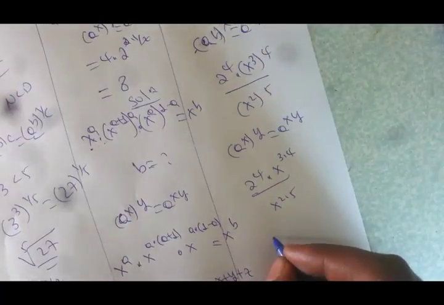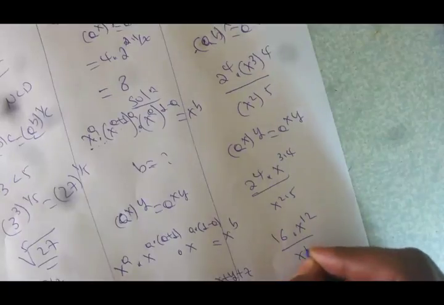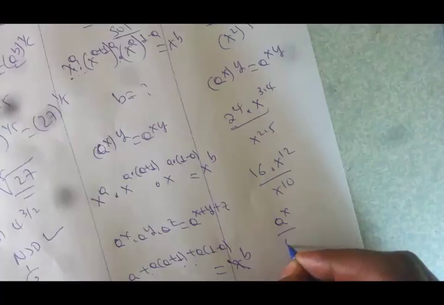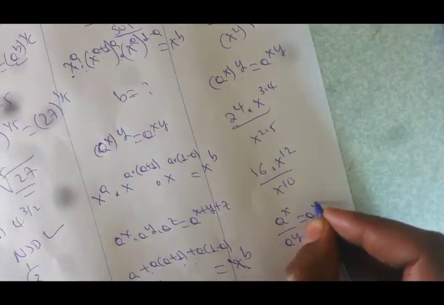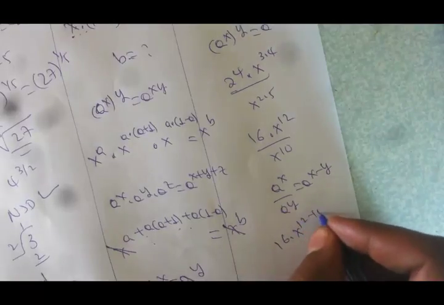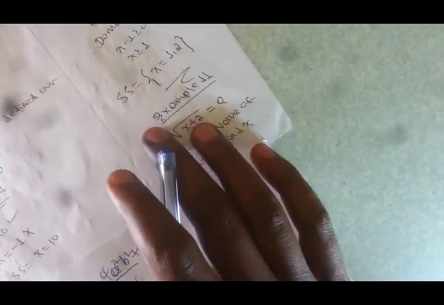Therefore 2 raised to 4 is equal to 16 times x raised to 12 over x raised to 10. And we know that a raised to x over a raised to y is equal to a raised to x minus y. Therefore 16 times x raised to 12 minus 10 is equal to 16 times x square.